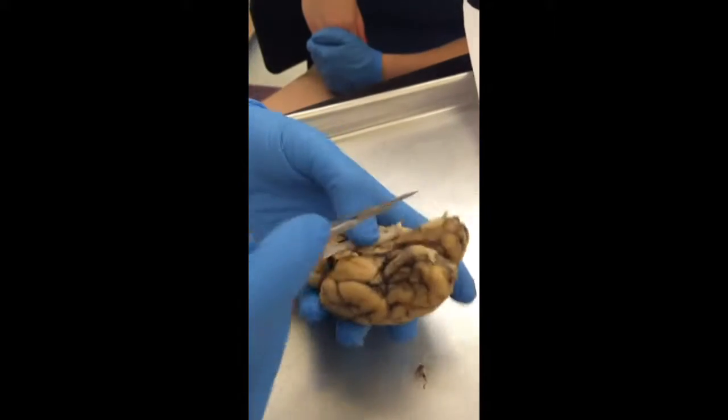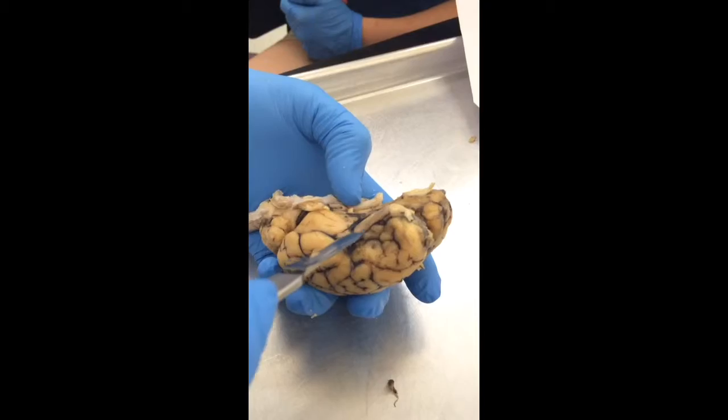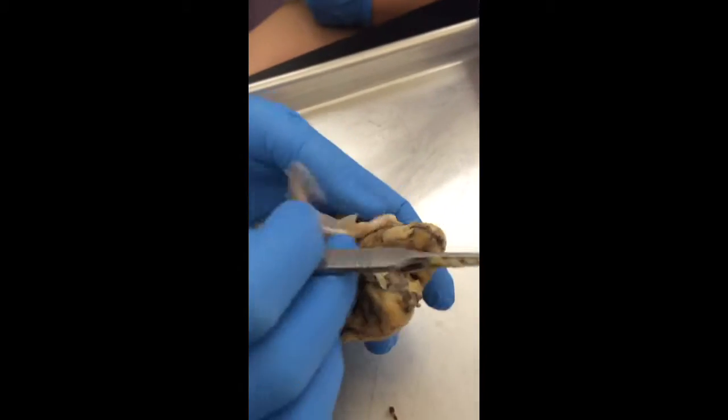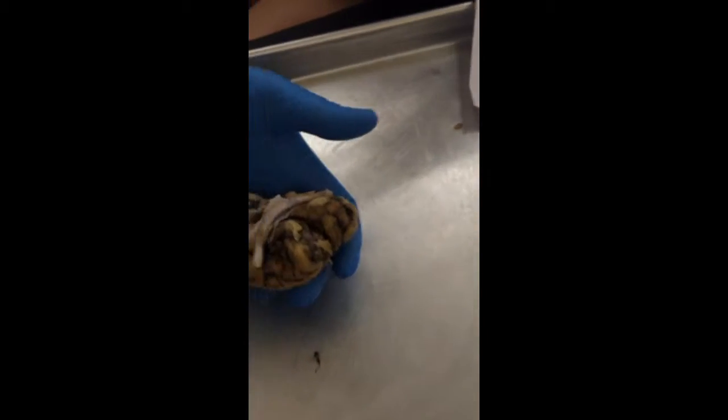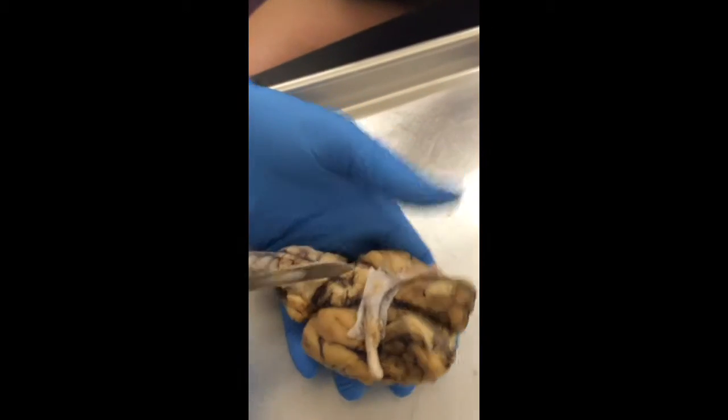So, the olfactory bulb is that right there. The olfactory tract is the tube leading out of it. This, like that, is your optic nerve. And where they cross is your optic chiasm.